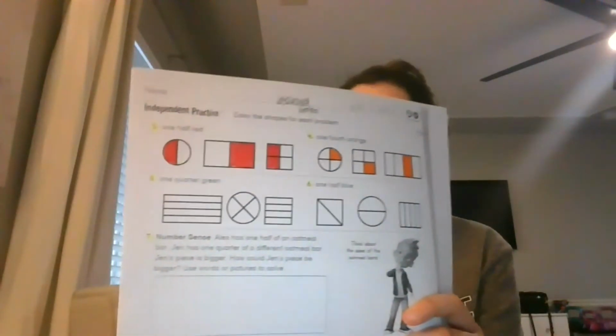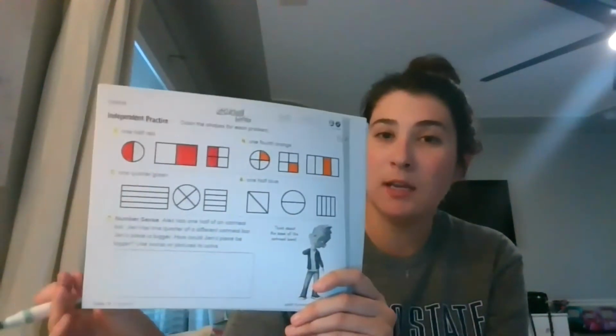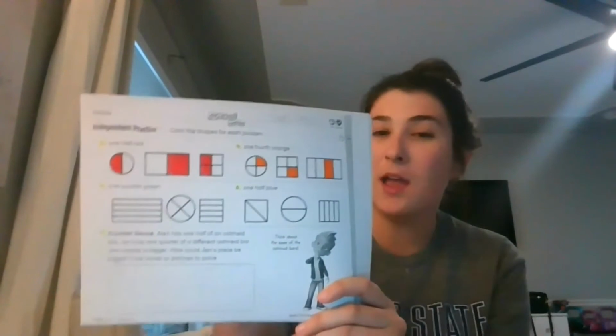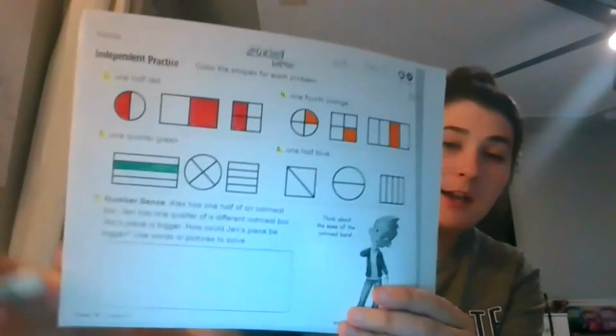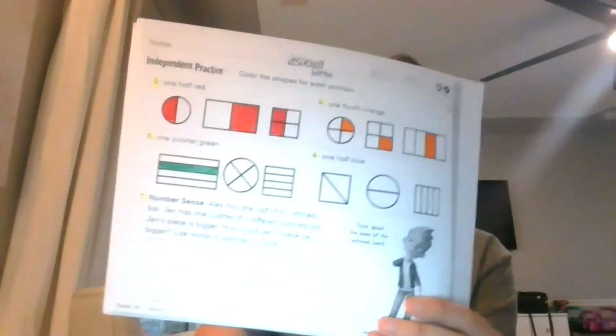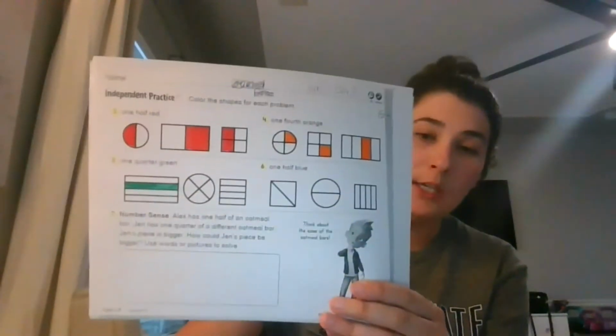So that means we have 4 pieces and it wants me to color how many? Just 1. So I'm going to color one of these little rectangles green. Now I could have done the top one or the bottom one. It doesn't matter as long as you're only doing one.